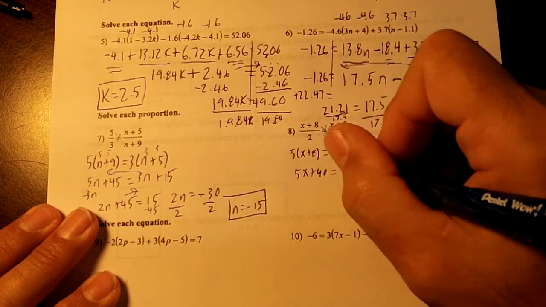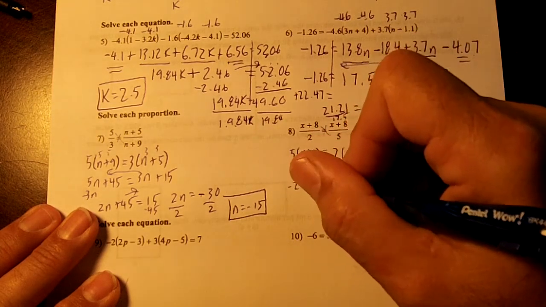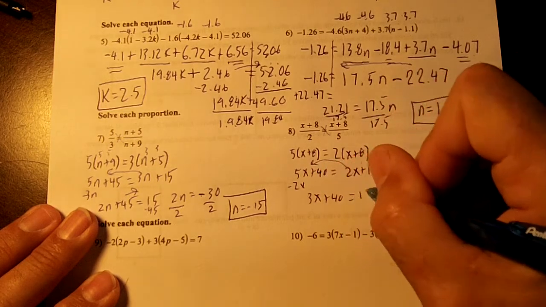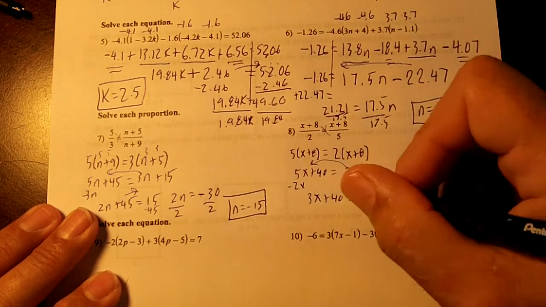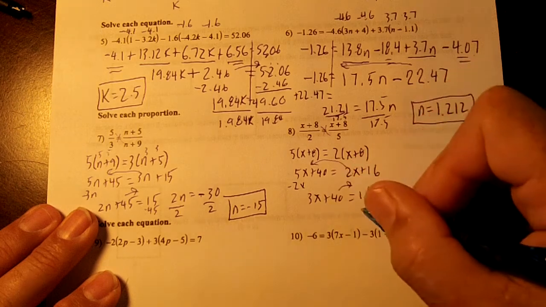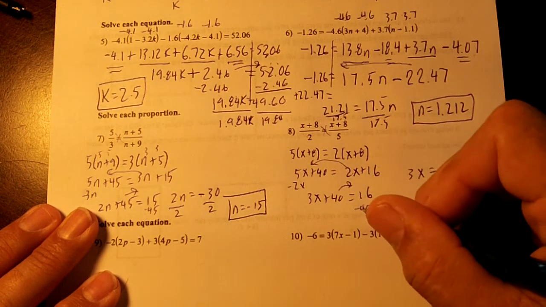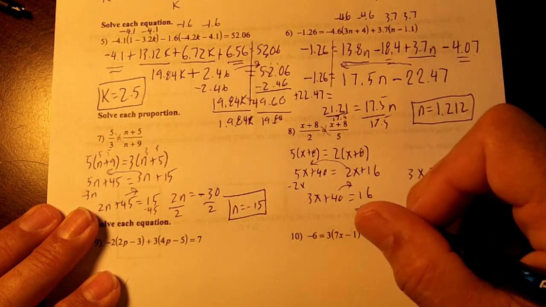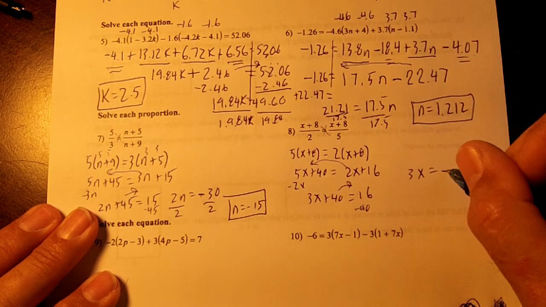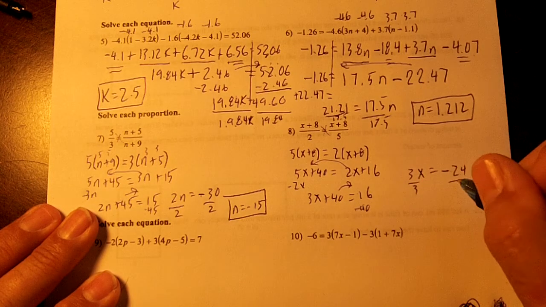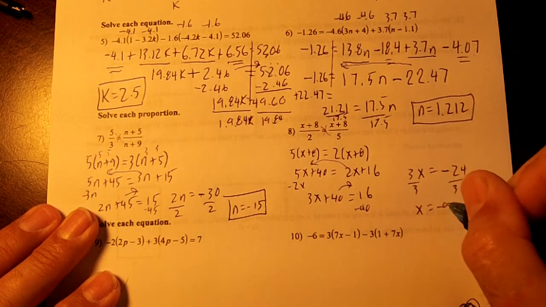The 2x is smaller, so I'm going to move it to the left. I'll get 3x plus 40 equals 16. Then I'm going to move over the 40 and divide by 3, aren't I? So subtract 40. I'm going to end up with 3x equals 40's more than 16. We got more negatives than positives, so it's going to be a negative, and you subtract those and get 24. Divide by 3, and you end up with x equals negative 8.